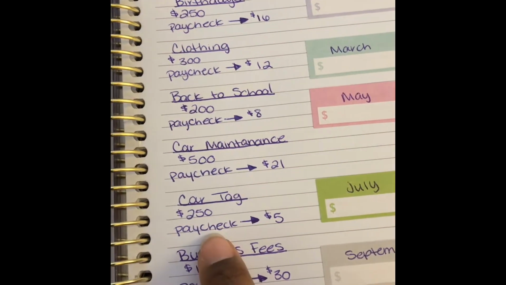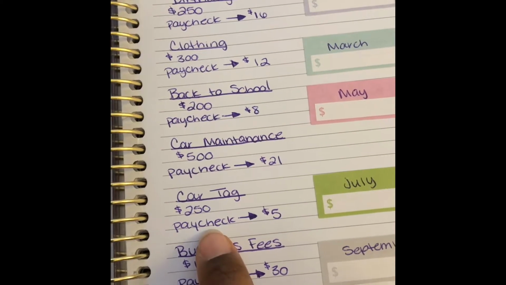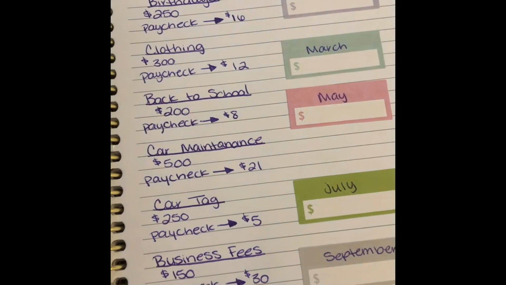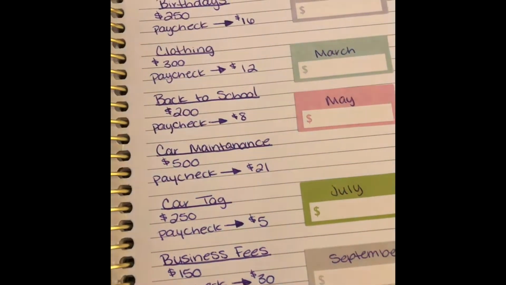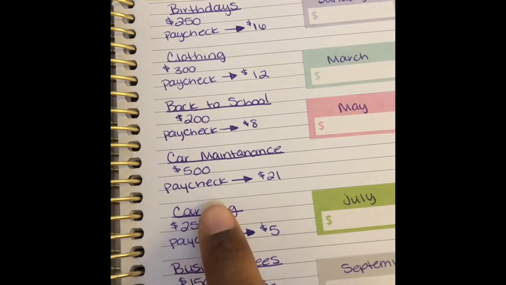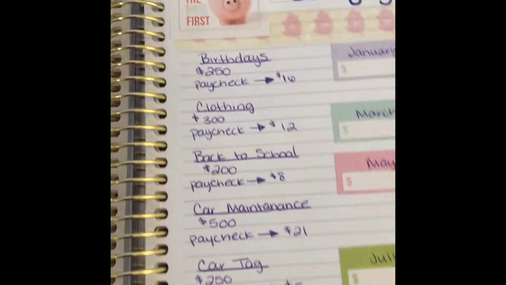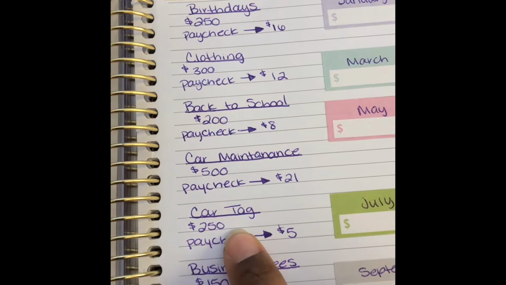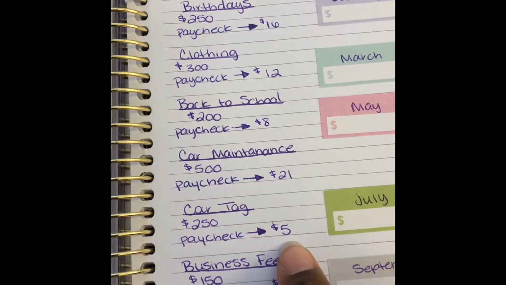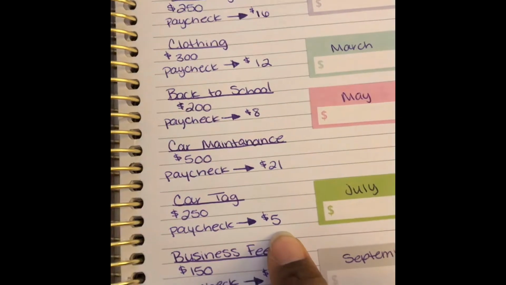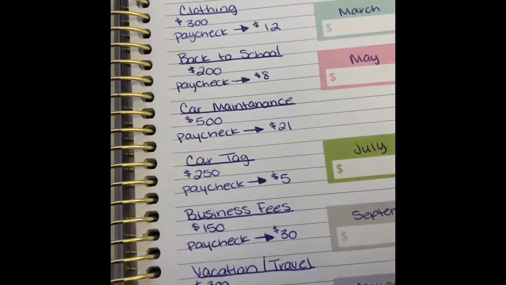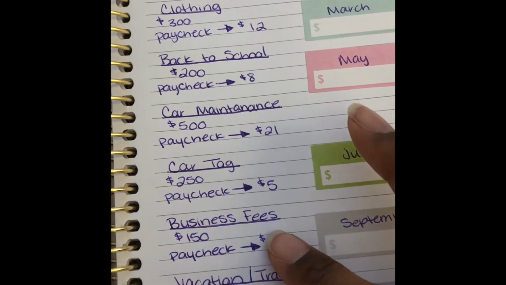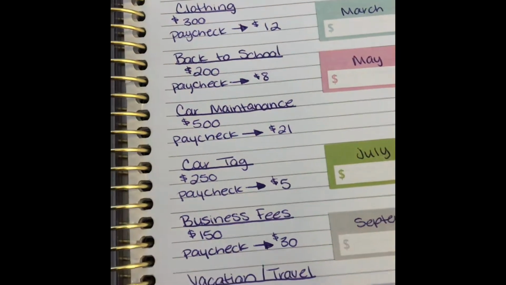And then my car tags, I did $250 because mine are due in February of next year. So I have some time on that, and that'll be like 48 weeks, I believe. So for car tag, I would divide it by 48 weeks, and then I would get $5 that I would need to pull each paycheck. And so on and so forth. The same thing for my business fees. I am a hairstylist, so I do pay for my license and booth renter's license and things like that.